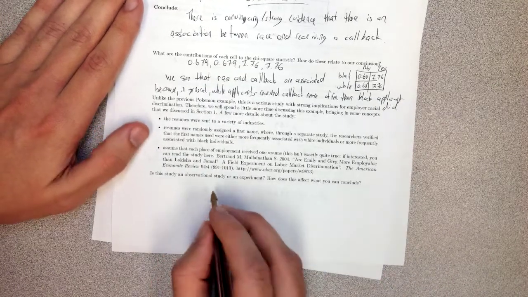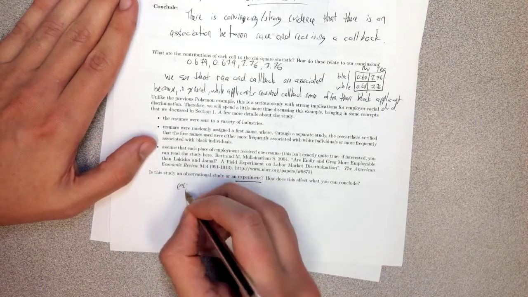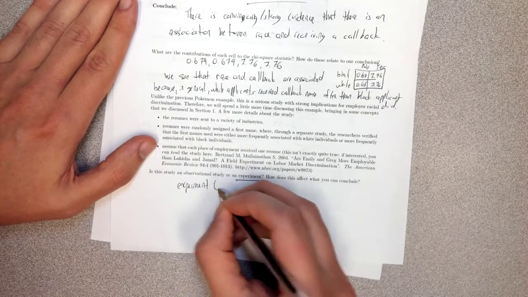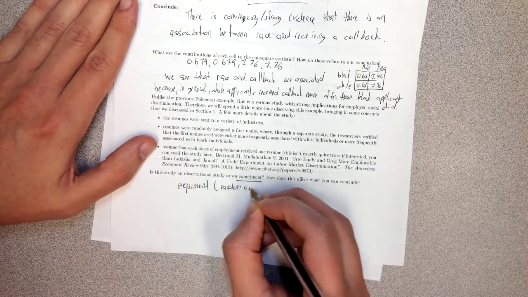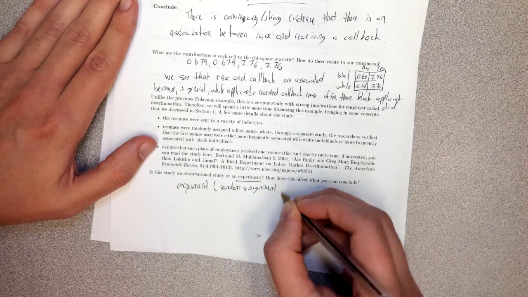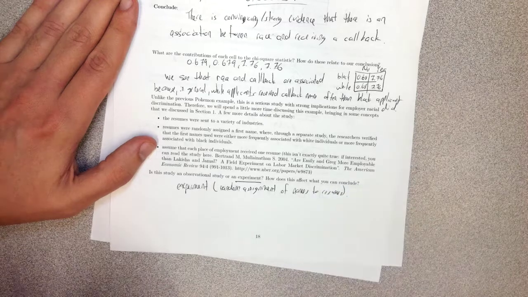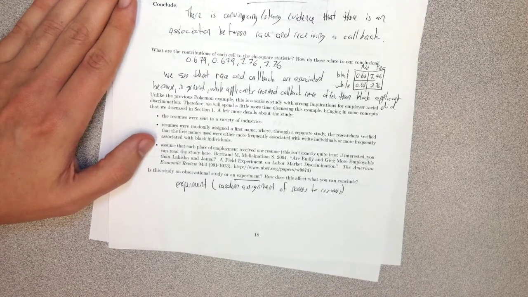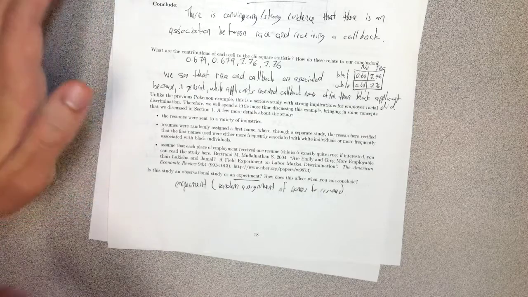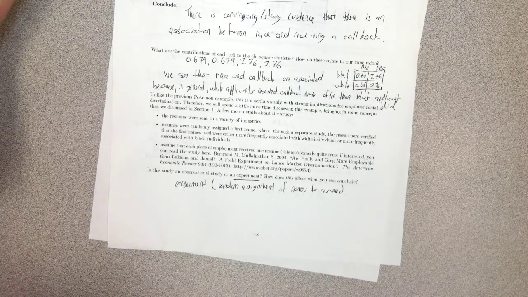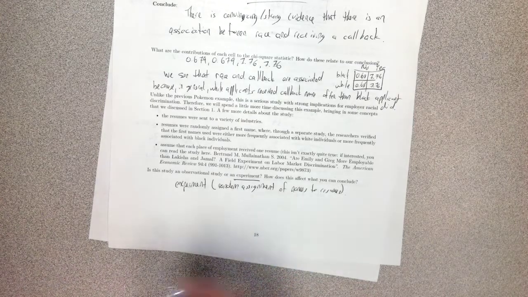But we want to make note that this was an experiment. Because there was random assignment of names to resumes, all other possible confounding variables were really balanced out between black and white applicants. Things like experience, or maybe the way the resume looked, or education, or anything like that, all that stuff gets balanced out when we randomly assign the names to the resumes.